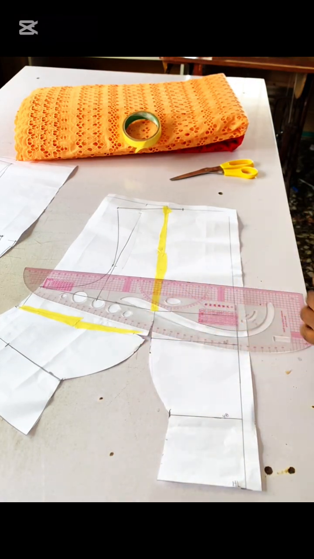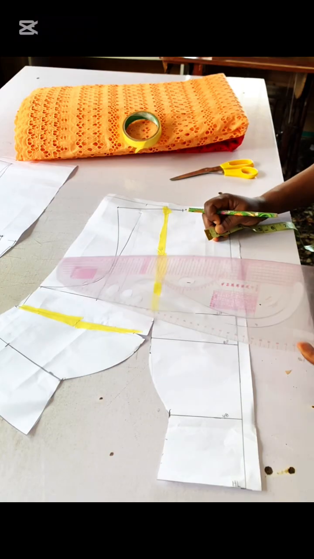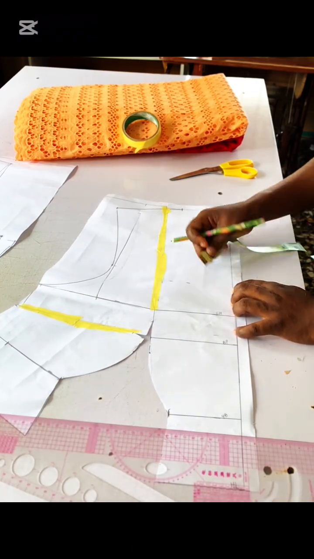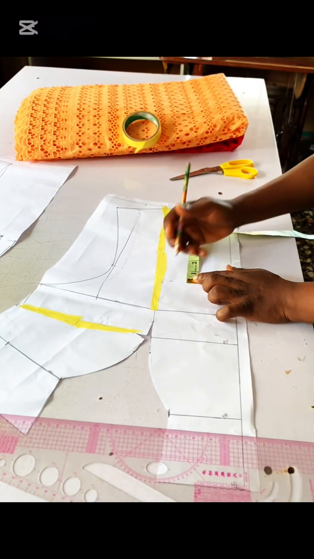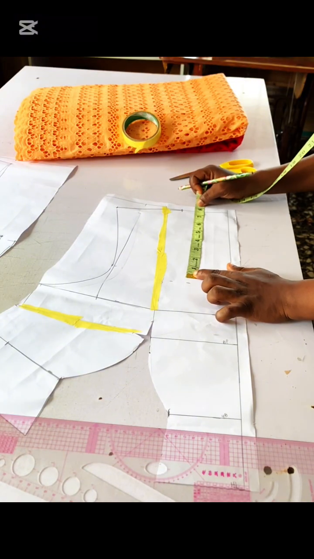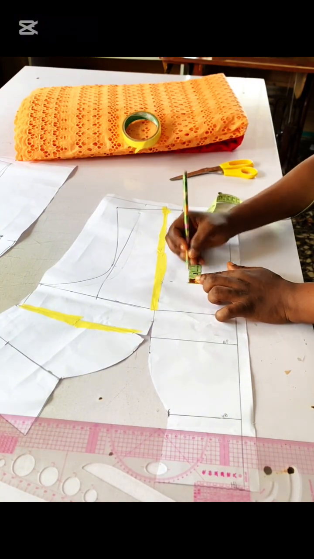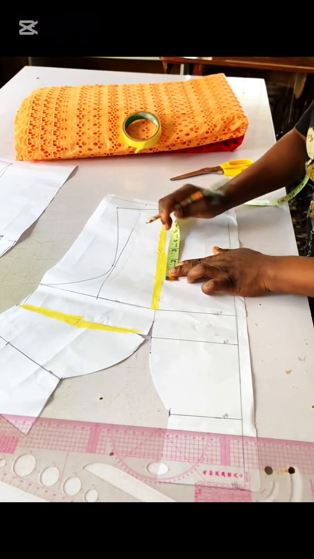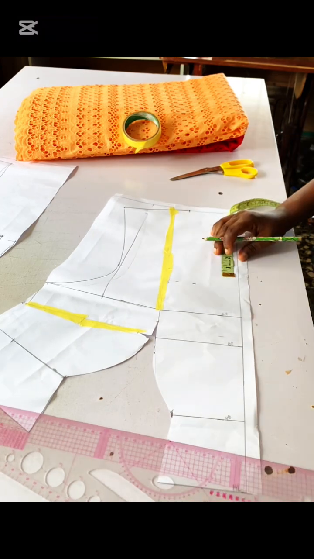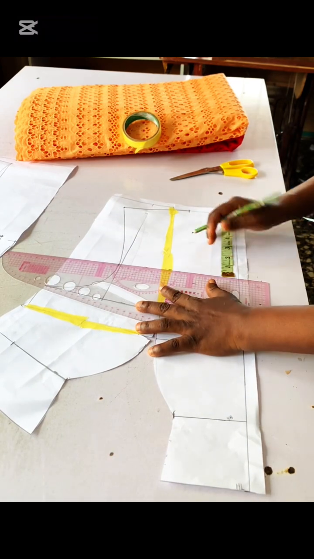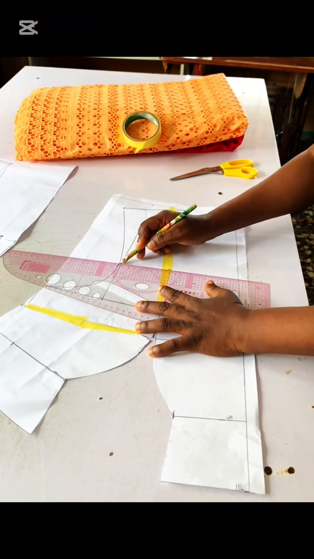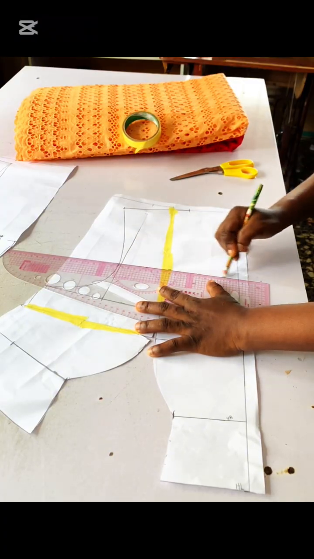Now, if you are making a transparent yoke and you don't want your chest, like your cleavage, to reveal, this marking here, you can go up more by 1/2 or 1 inch to secure the bust region. For this person, I can decide to go up more by 1 inch instead of using the exact 4.5. Then I'm going to take it this way.